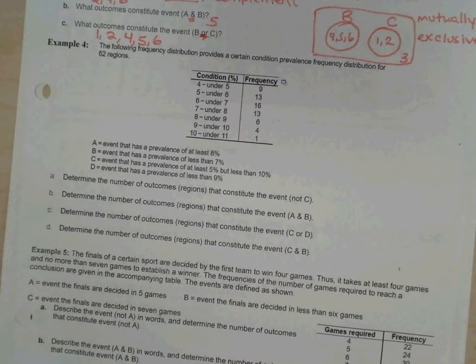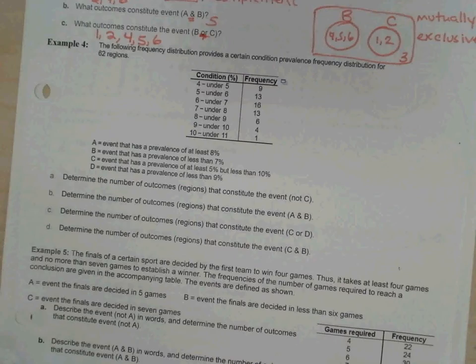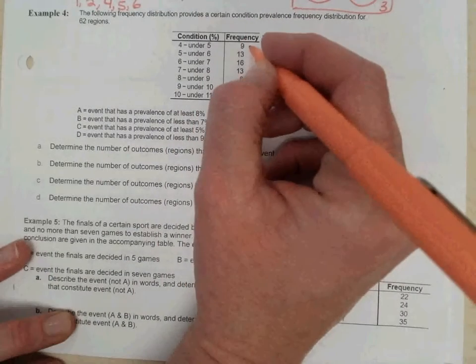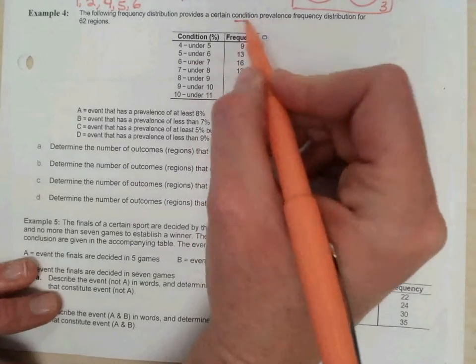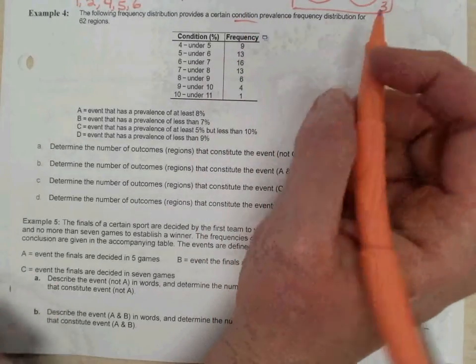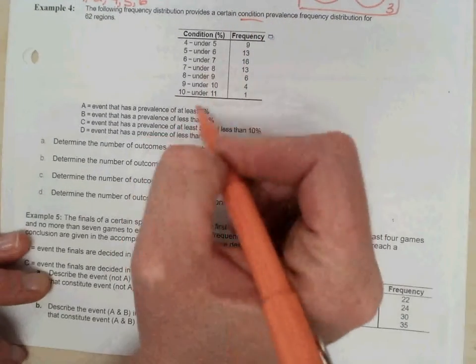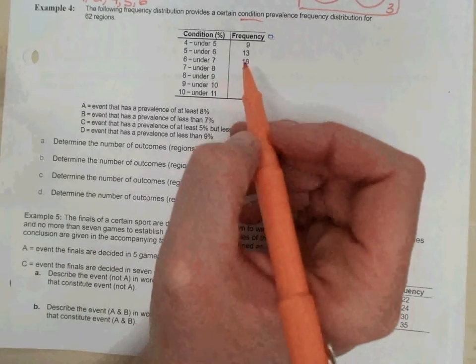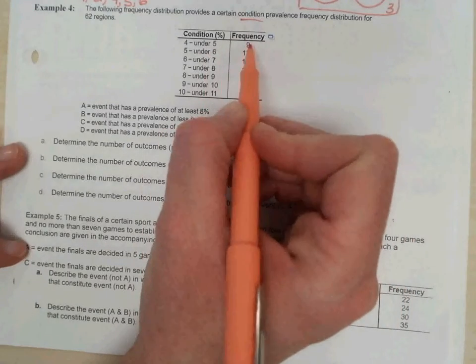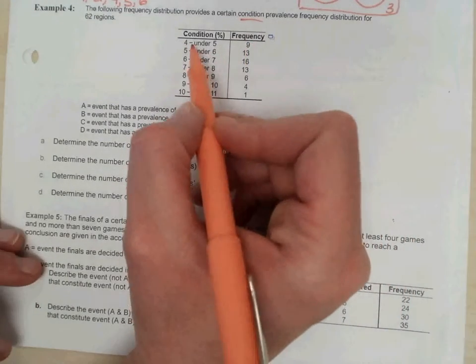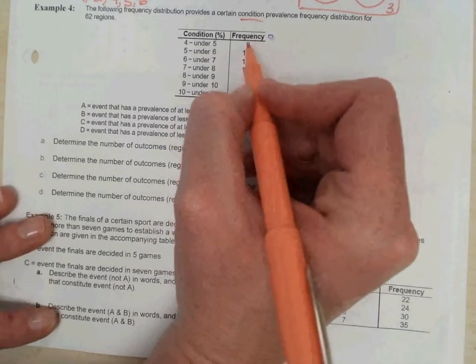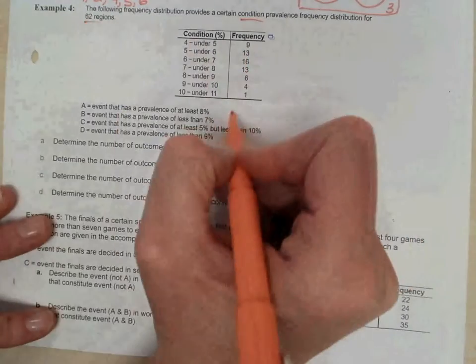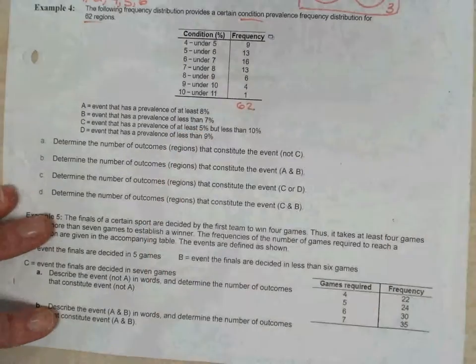The following frequency distribution provides a certain condition prevalence frequency distribution for 62 regions. So you have here all these different regions. There's some certain condition happening where there's these different percentages that condition is occurring. So there are 9 regions that have this condition between 4 to under 5%. So the total of all these regions, they told us, was 62.